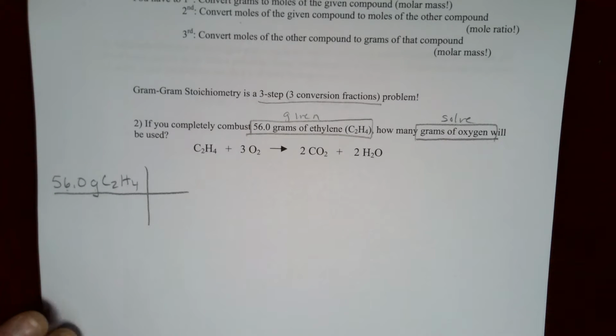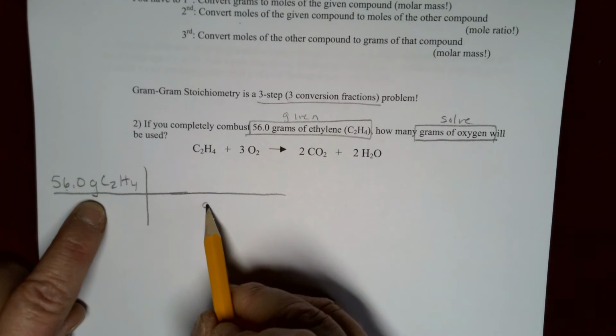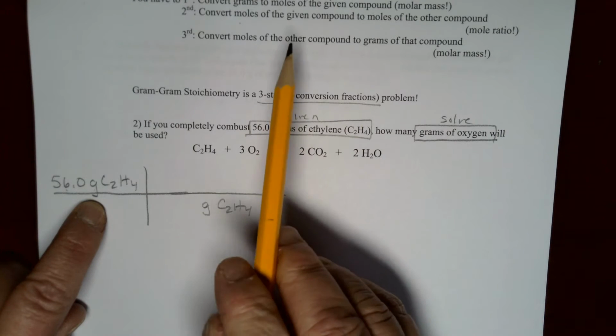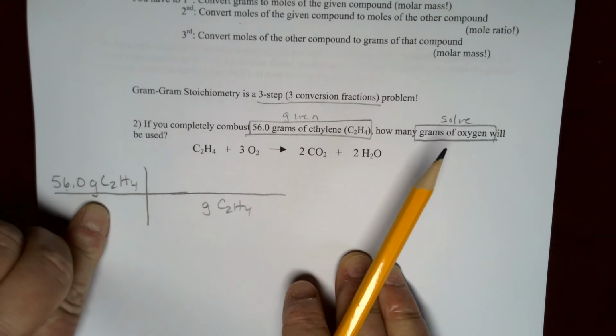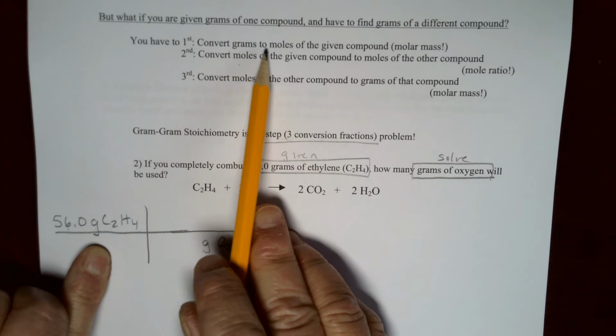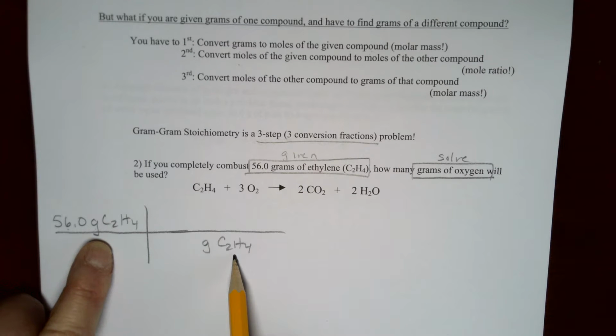And I am going to set up my dimensional analysis where the first thing I want to do is cancel the grams of C2H4. And in this first step, I'm going to bring these steps up here. We're going to convert grams to moles of the given compound. So at this point, the given compound is C2H4.